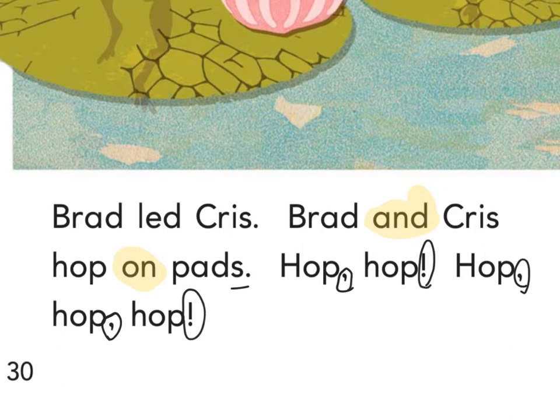All right, fingers ready. Let's read together under the word Brad. Let's start with Brad. Fingers ready, waiting on fingers. Ready, and read. Brad, led, Cris. Brad and Cris hop on pads. Hop, hop, hop, hop, hop.